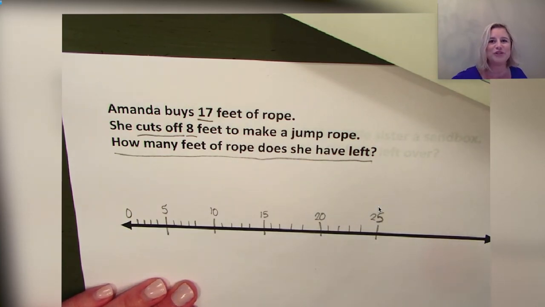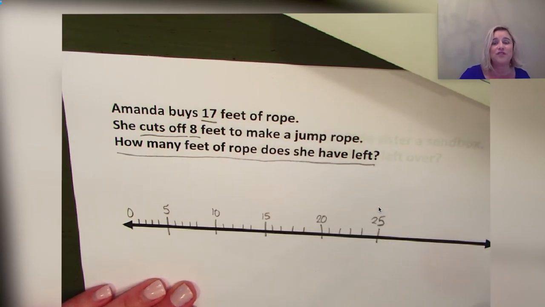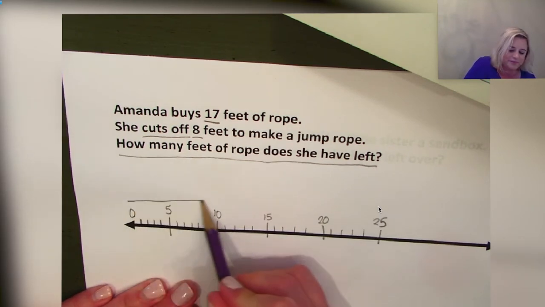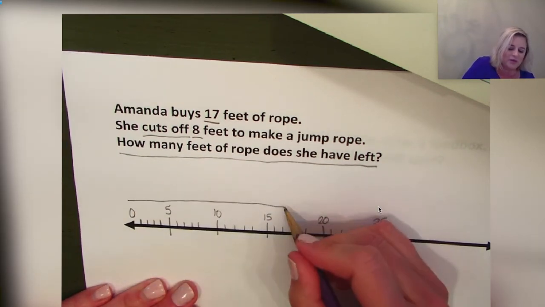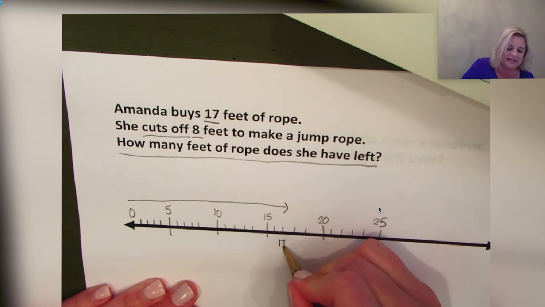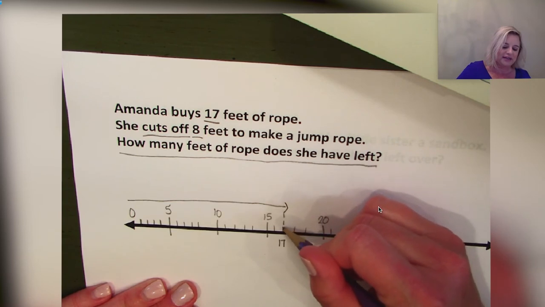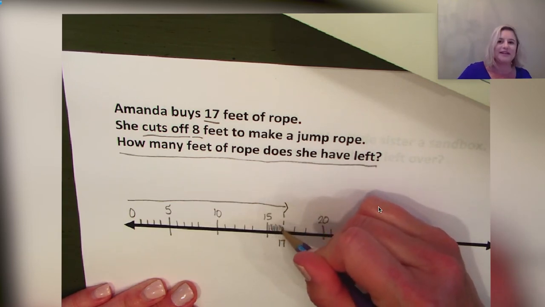Now, let's solve our subtraction problem. We know Amanda bought 17 feet of rope. So let's draw a line over our number line to represent the 17 feet of rope she bought. I'm going to stop right here because I know that 17 is 2 spaces past 15. Now, I'm going to shade in this to show that it's been covered.